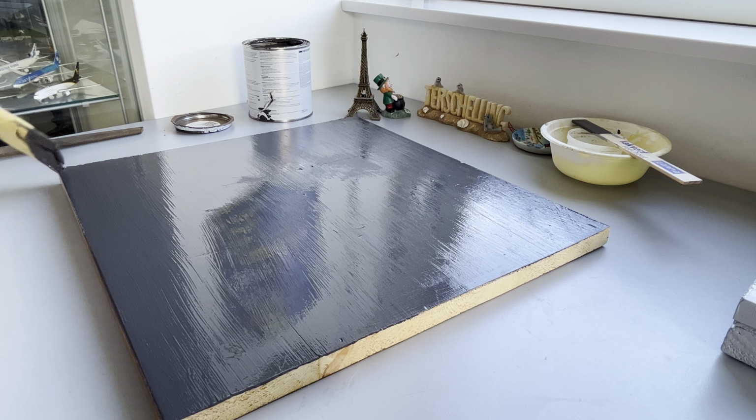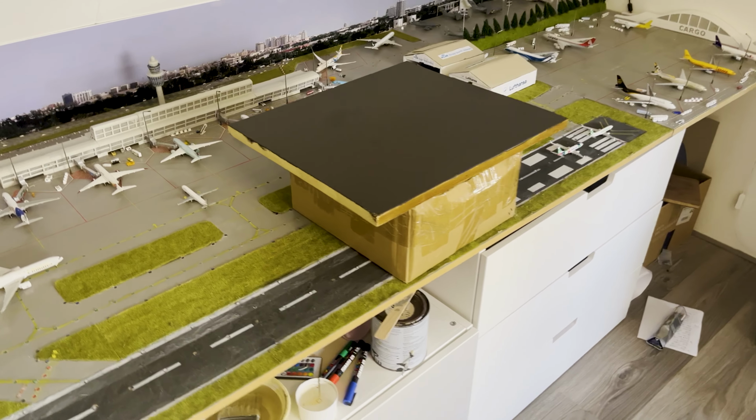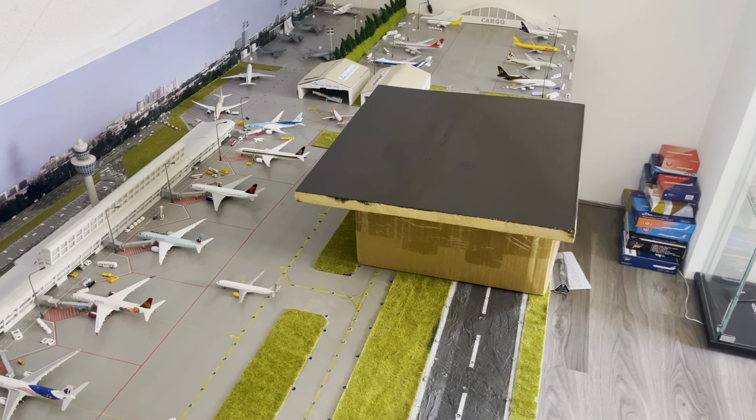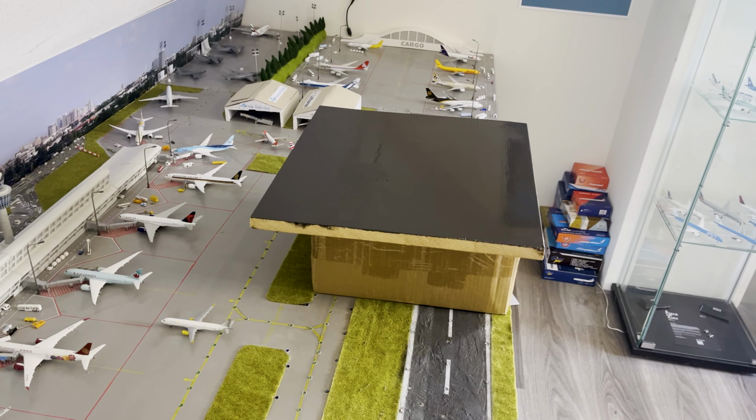So here you can see I added the primer. And after I was finished, I let it dry for about 12 hours overnight. And after that, it looked great. And the beneficial thing about this primer is that it's already a tint of grey that I want to use in my airport. So now the primer has been added and we can go back to step 1 again.